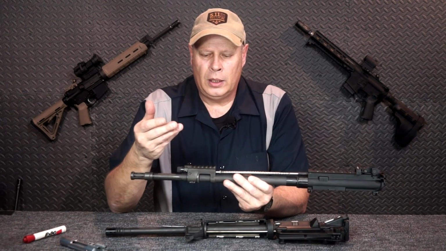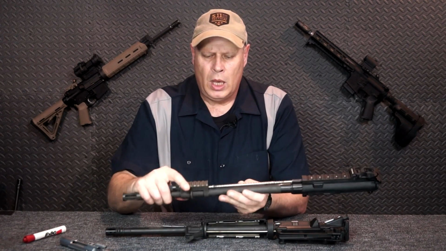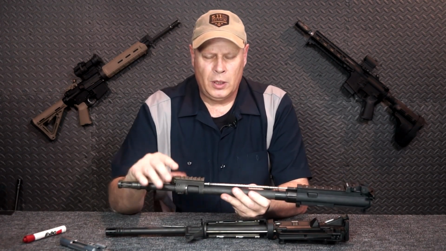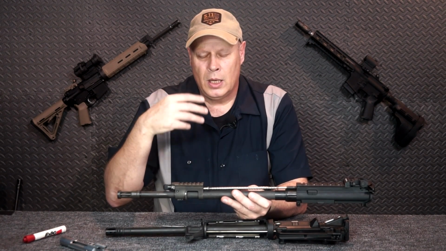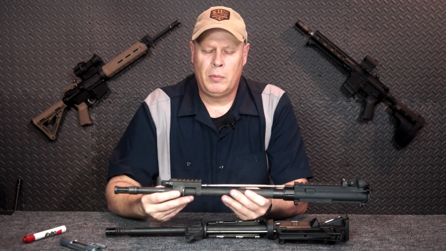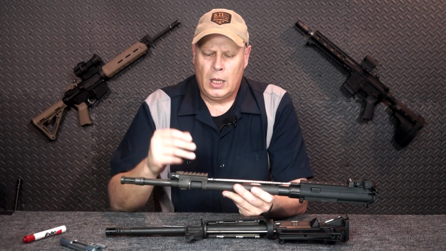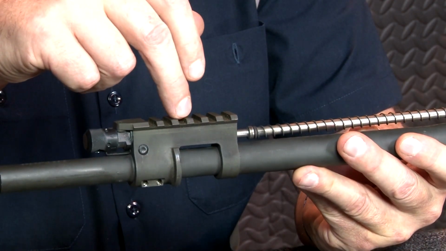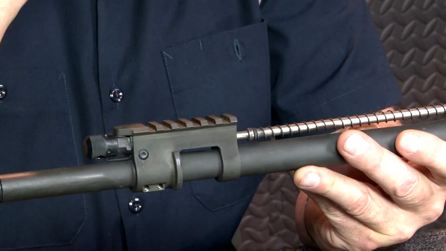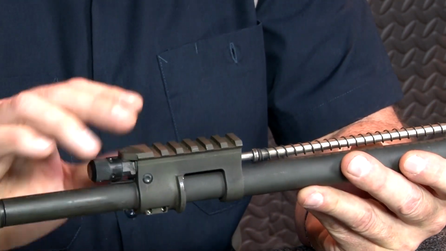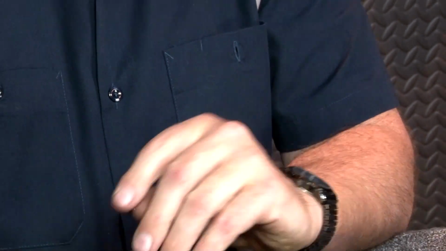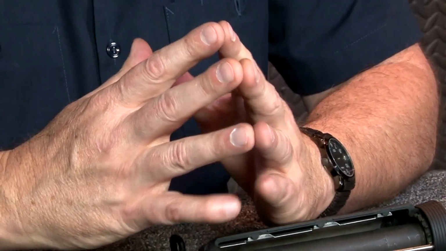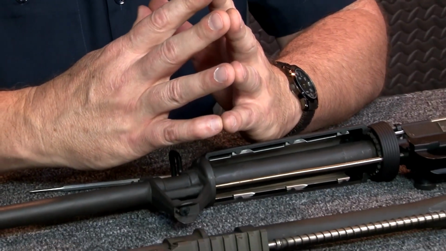The gas that's blown off in a direct impingement comes out the bolt, and that's right near your face. Now, you can breathe in some of that carbon soot. With the gas piston, that carbon soot is considerably out in front of you. So it has some advantages, but again, because there's no mil-spec, it also has some disadvantages.